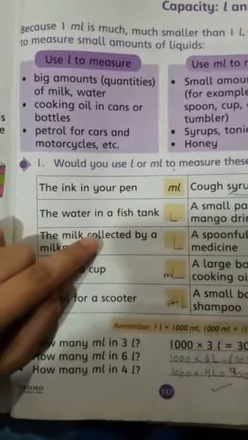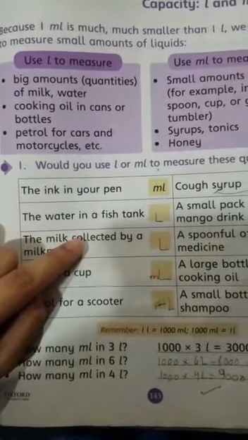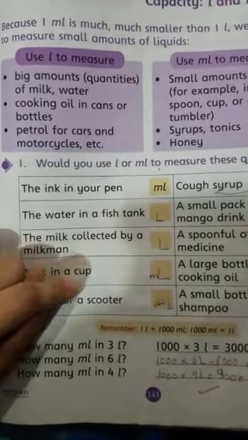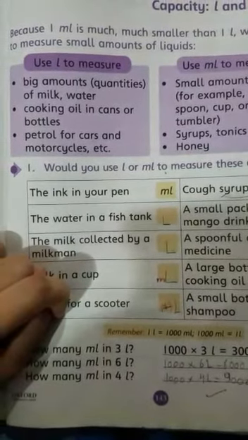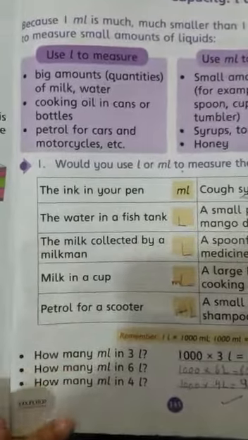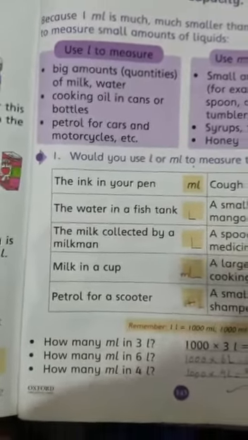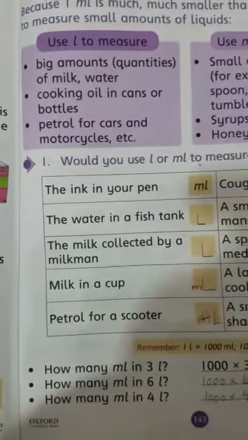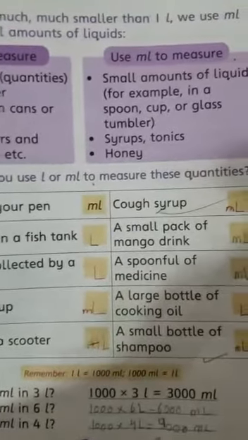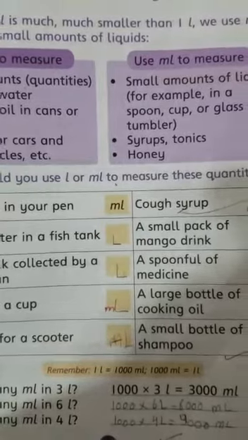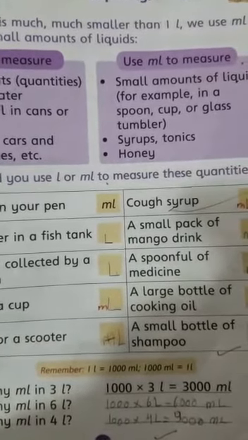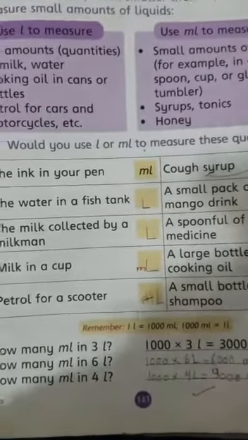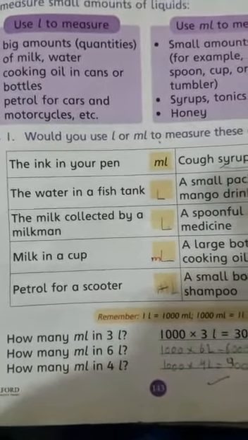The water in a fish tank, liter, because it has a large quantity. The milk collected by a milkman, liter. Milk in a cup, milliliter. Petrol for a scooter, liter, because it is in a big amount. And this one you have to do at your home. This is your homework. This side. And this one is also your homework.